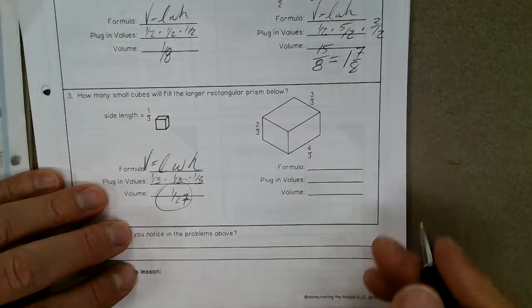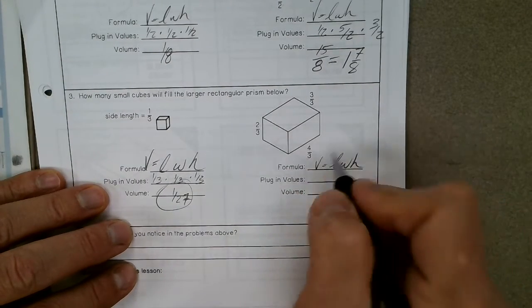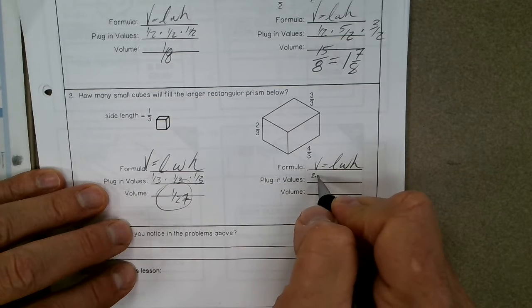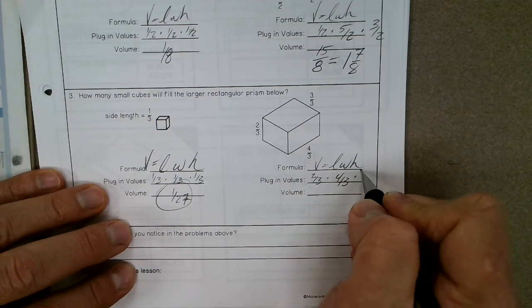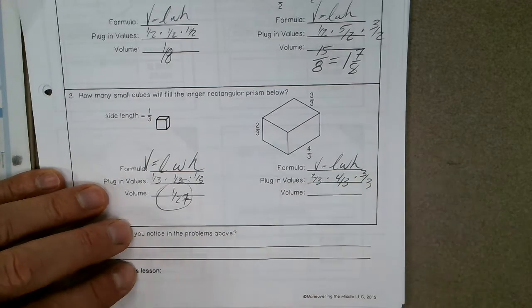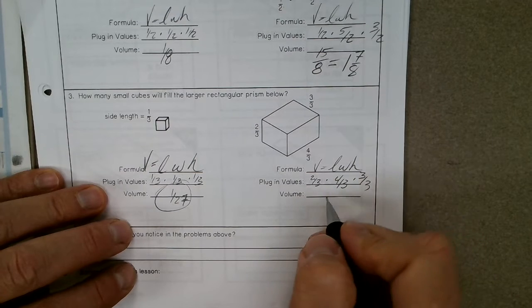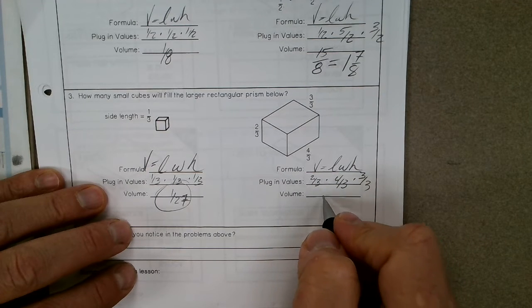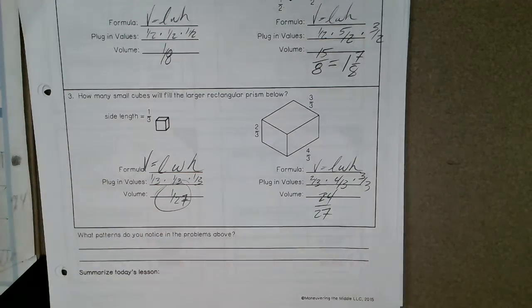Next one up, same deal, right? Volume is length times width times height. So we're 2/3 times 4/3 times 3/3, which is actually 1, right? We multiply all those together, and we end up with 24/27.